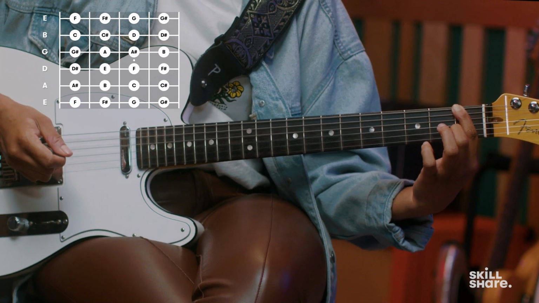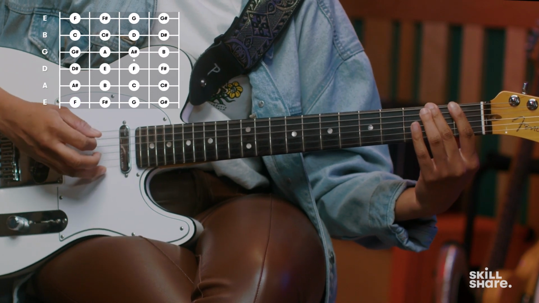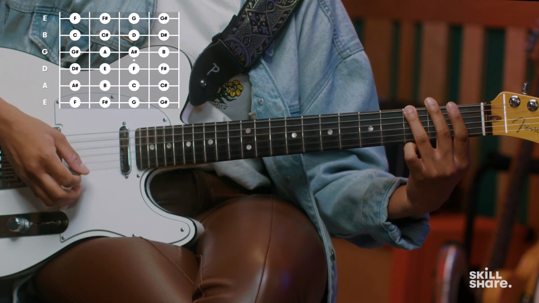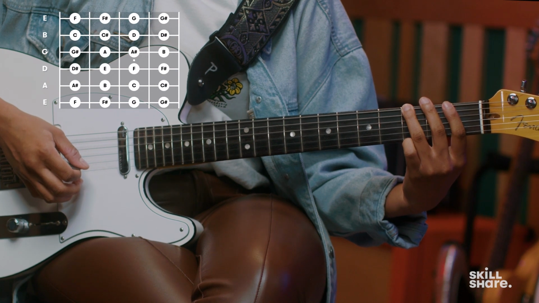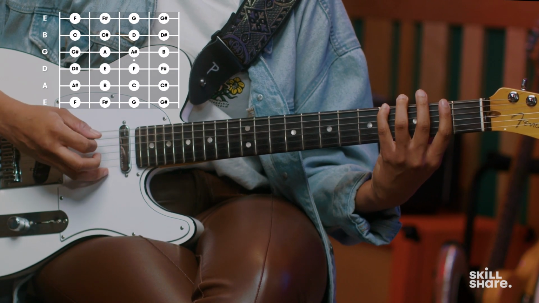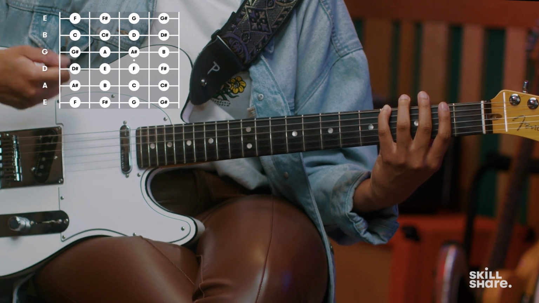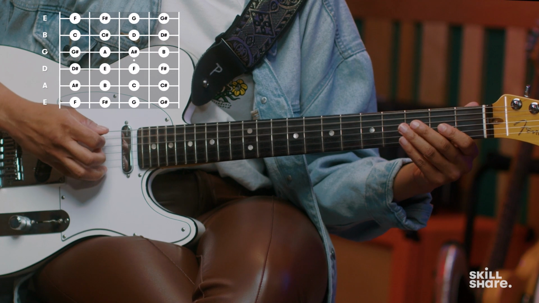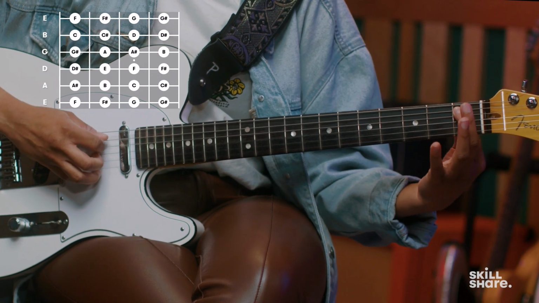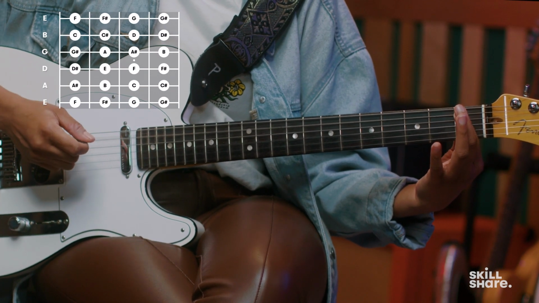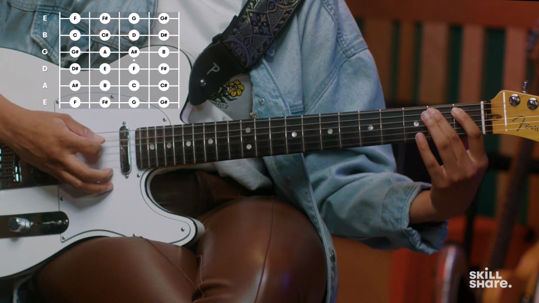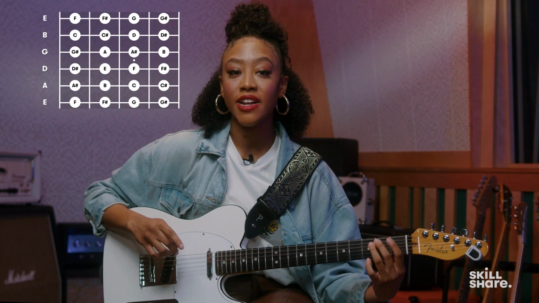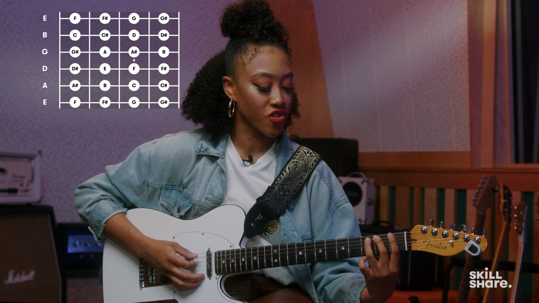Next is F sharp or G flat. Next is G. After that, we've got G sharp or A flat. Now we're going to go straight to our open string and play A. Then we're going to play B flat, also known as A sharp. Then we're going to play B. Then we're going to play C. Again, no black key in between the B and the C, so we're going straight to C.